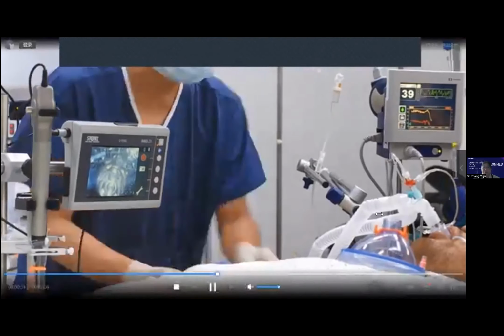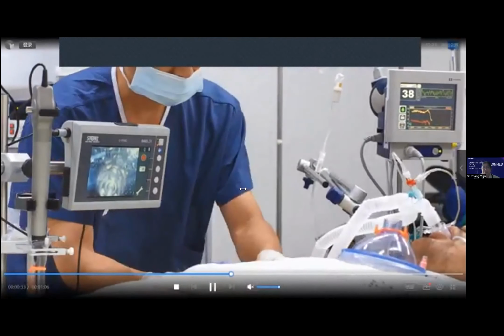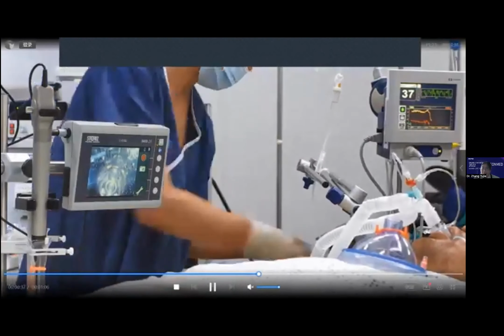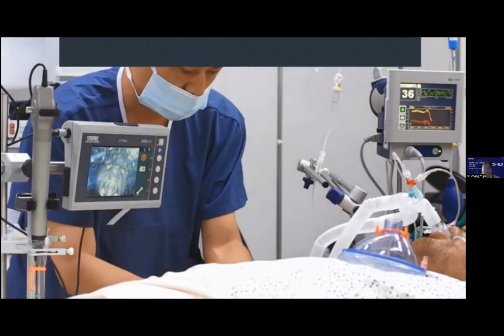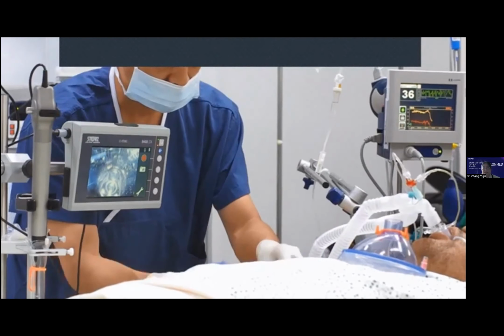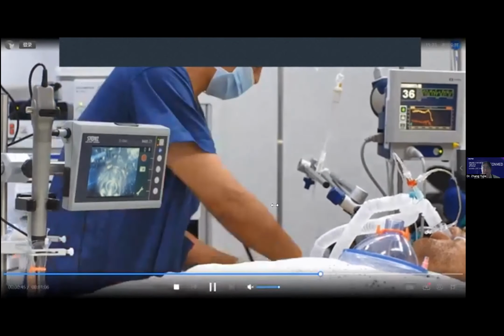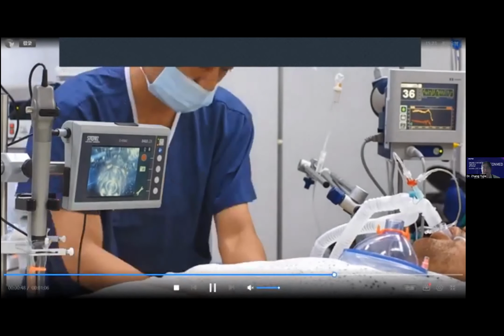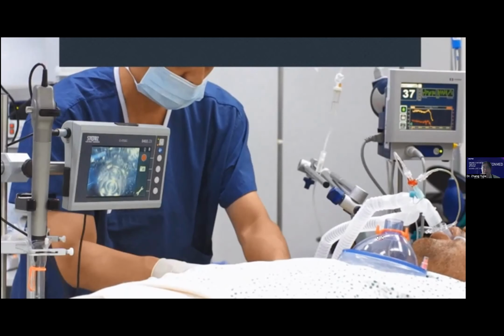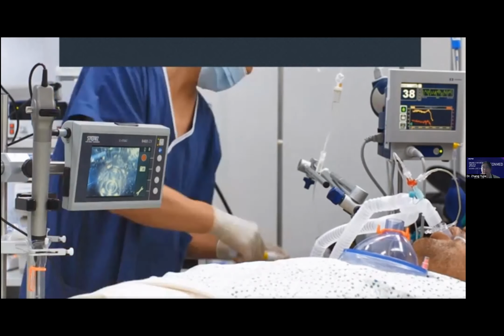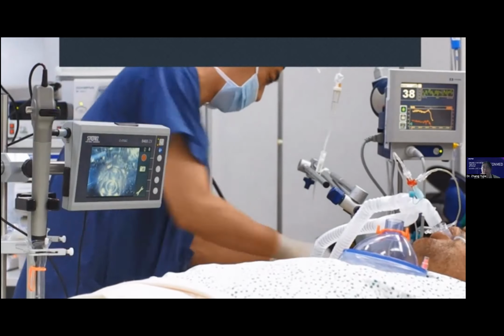Okay, you can see Dr. Honey is doing the induction for the patient. And since the patient's airway is already secured, we have no concern about the difficult intubation at all.